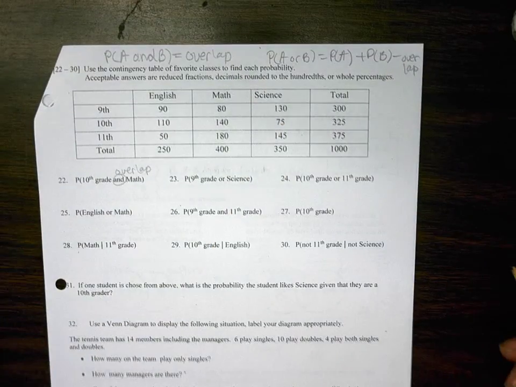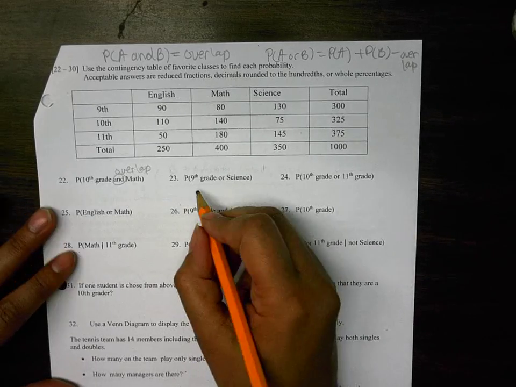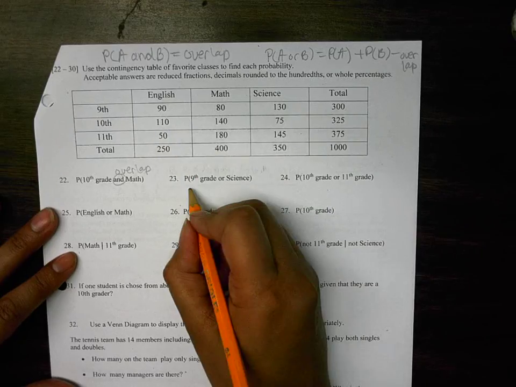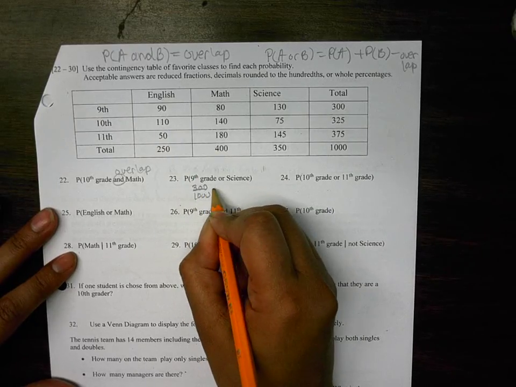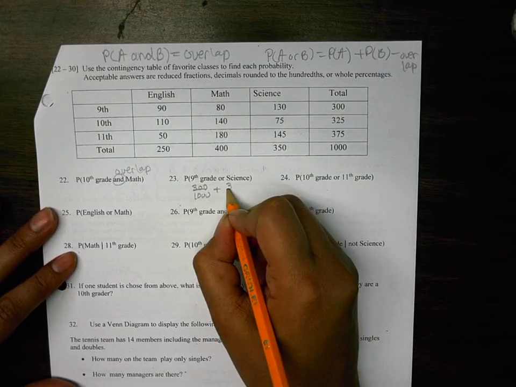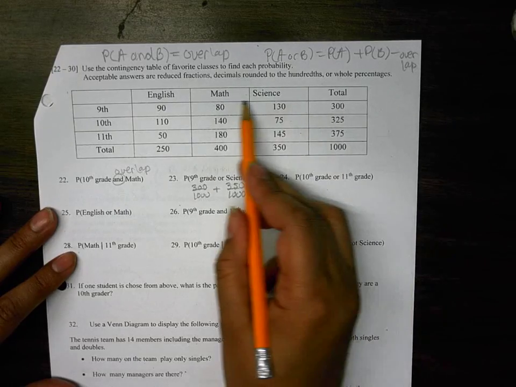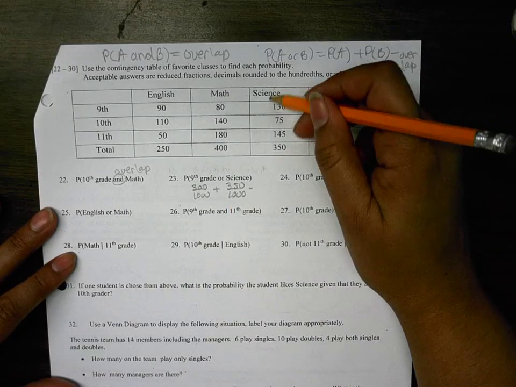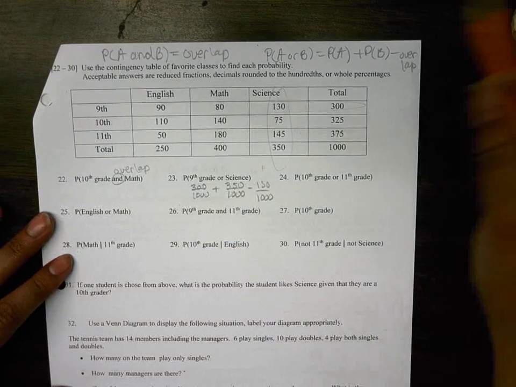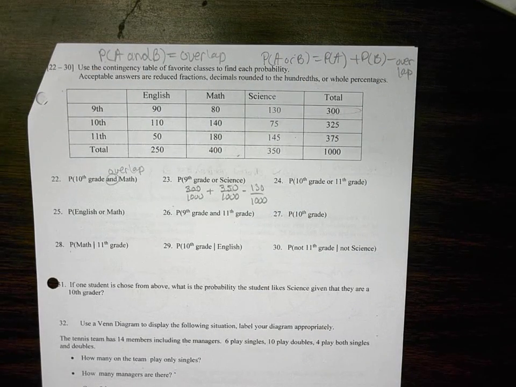Okay, overlap you can do on your own. 9th grade or science, how many 9th graders do we have? 300 out of 1,000. Plus, how many science lovers do we have? 350 out of 1,000. Take away, is there an overlap? Let's see, these were the 9th graders. These were the science people, 130. You can do the math later and reduce. I like that math has the most. Just saying. All right, again, you can use your scientific calculators, but I do want to see this work.